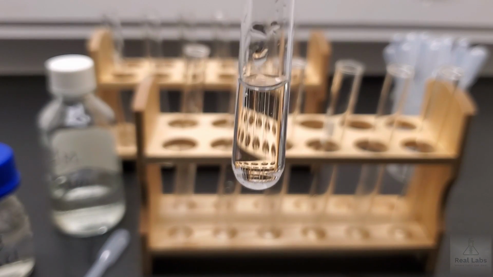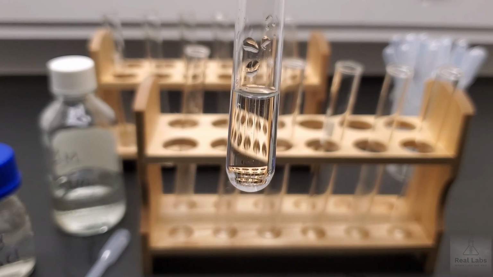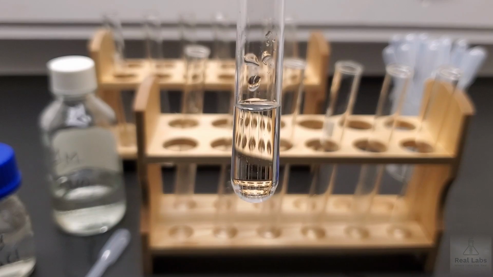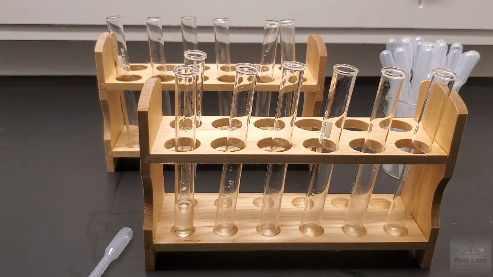So not a particularly exciting system, but you can now write down whether or not you saw a reaction, whether or not you believe there was no reaction there. We're going to put those aside.